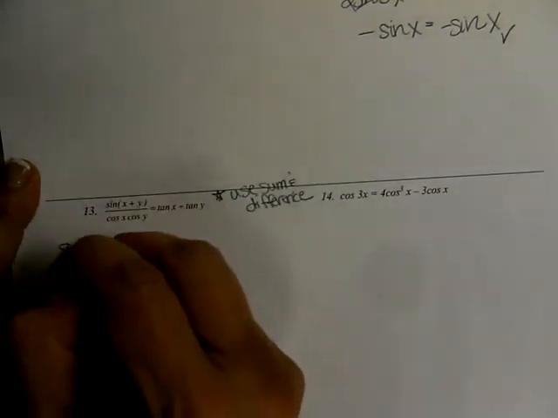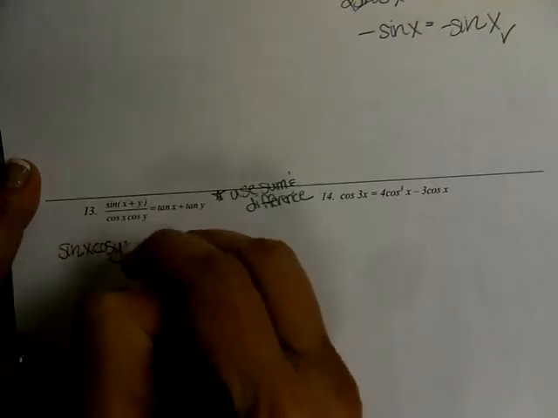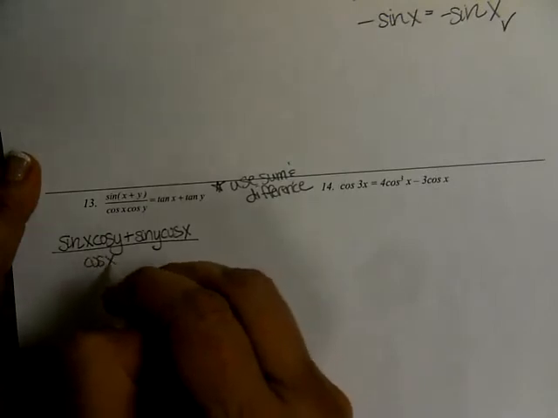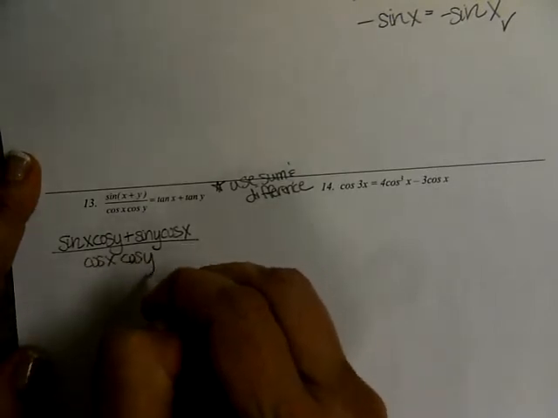So let's think back to 5.4 when we were doing those, and let's write the rule for sine. So remember, the rule for sine is that we'd have sine x cosine y plus sine y cosine x. So we can change that, and here we still have over cosine x cosine y.